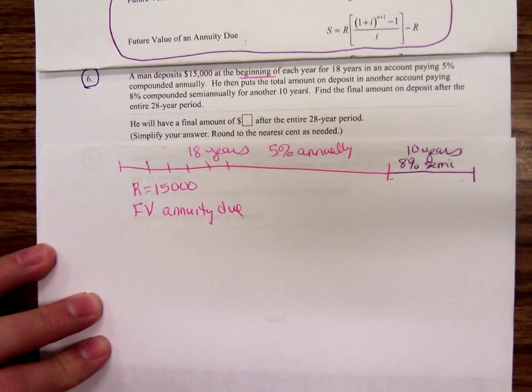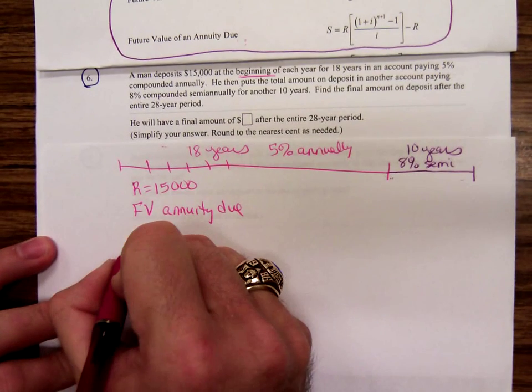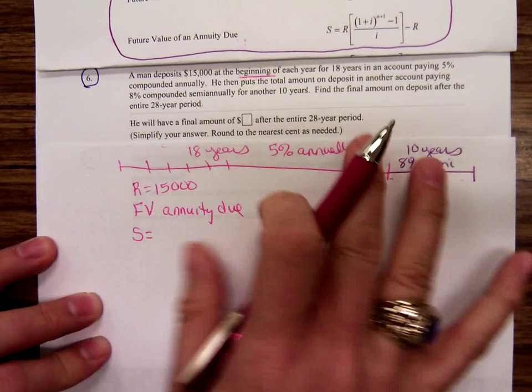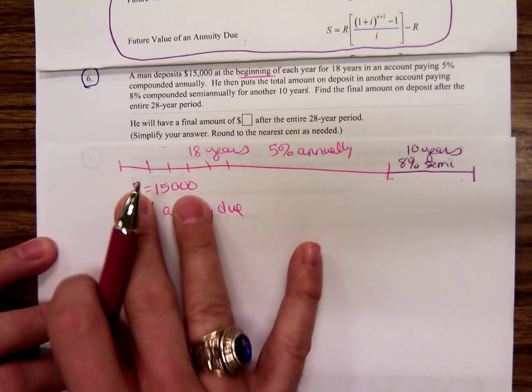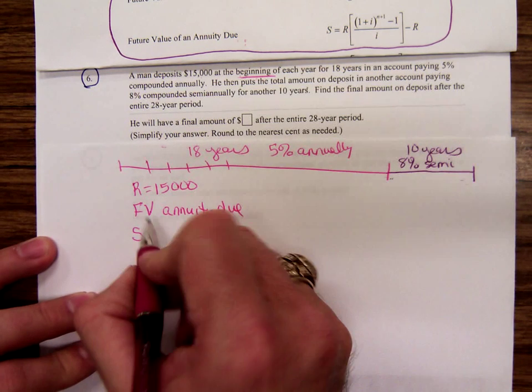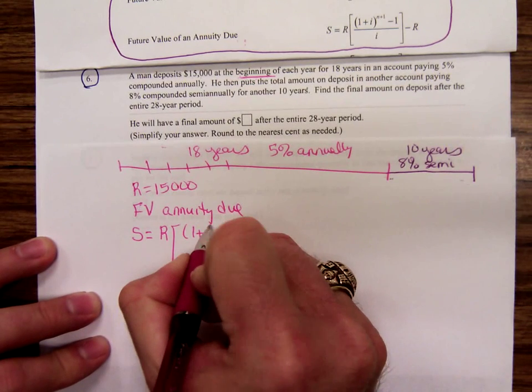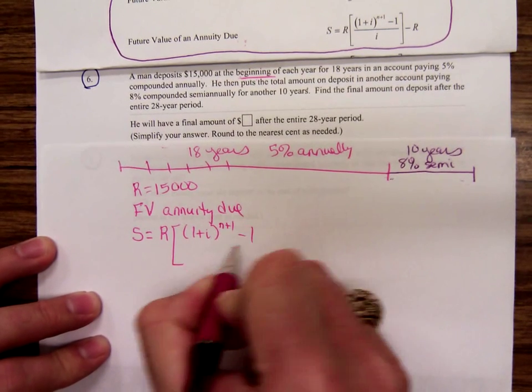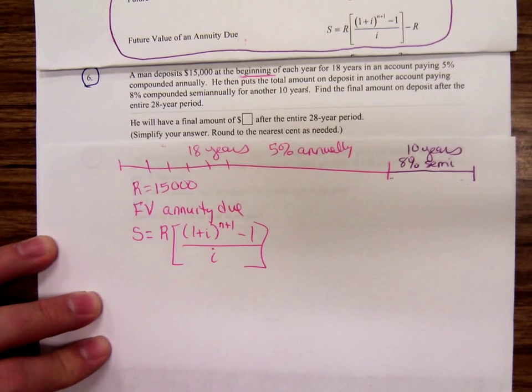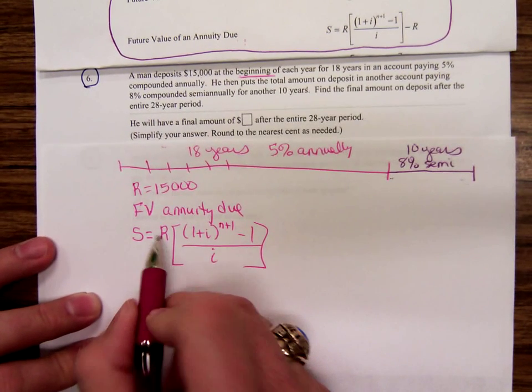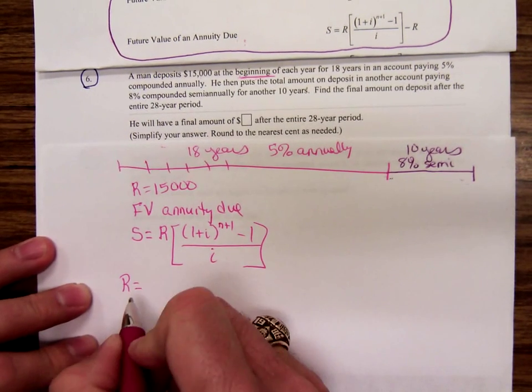Okay, this man is saving. I'm doing all this first part of the timeline in pink. R times 1 plus I to the n plus 1 minus 1 all over I. So R, the payment, is $15,000.